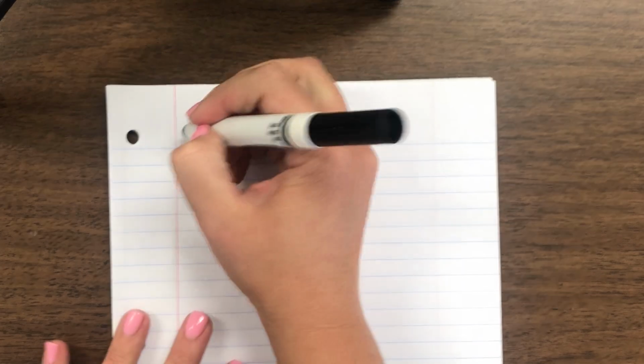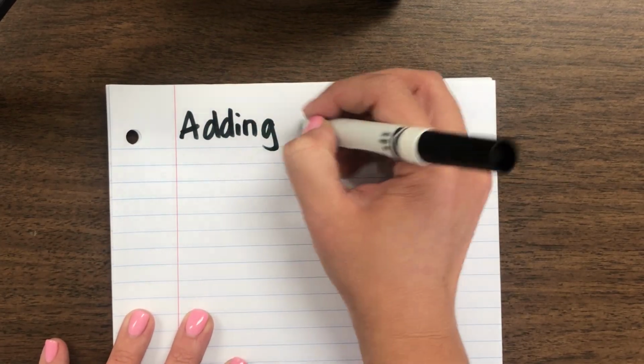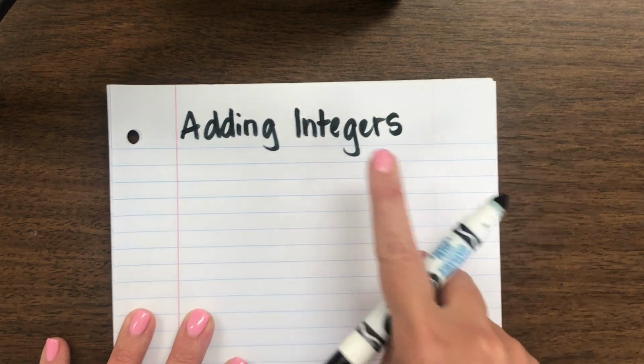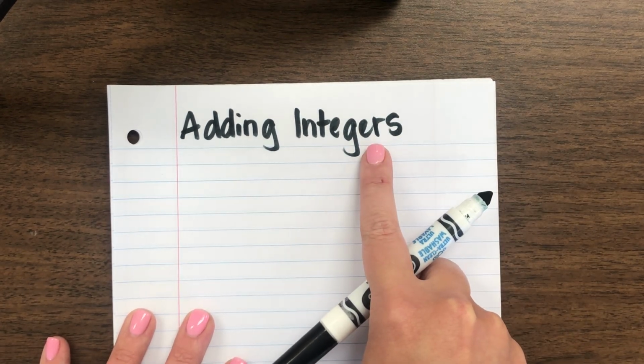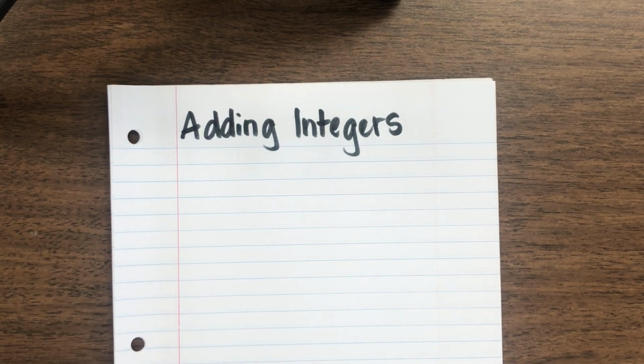Okay, our next video in our series of integer operation videos is going to be over adding integers. And remember, integers is the set of positive whole numbers and their opposites, right? So we're only specifically talking about integers today.